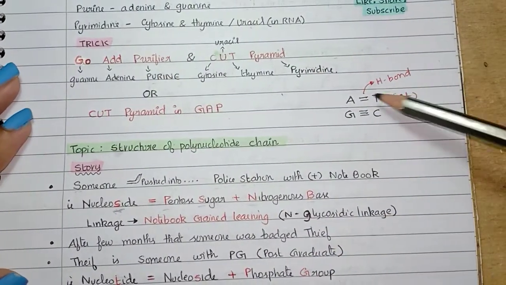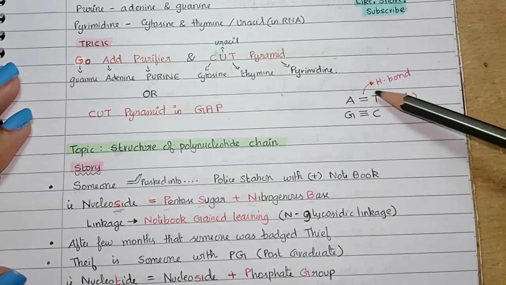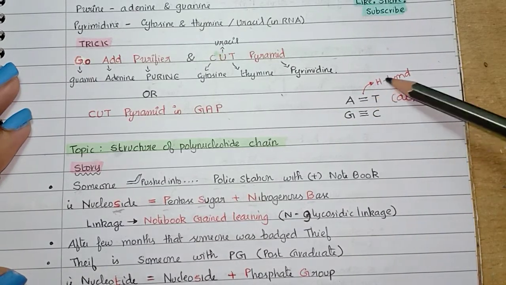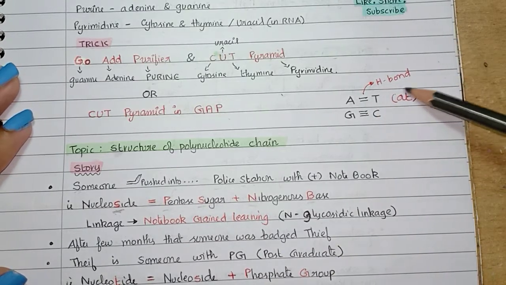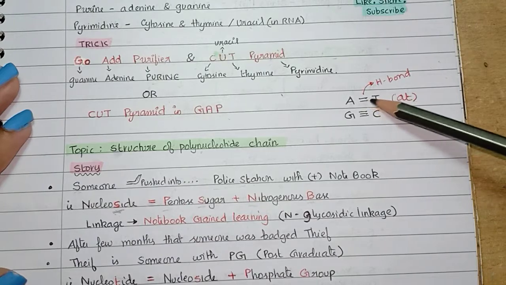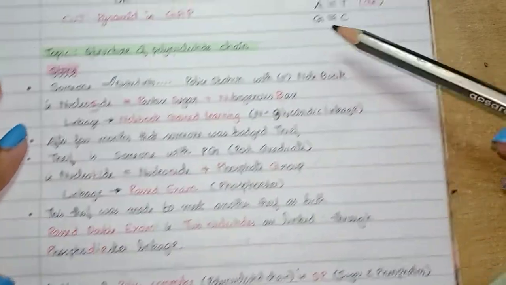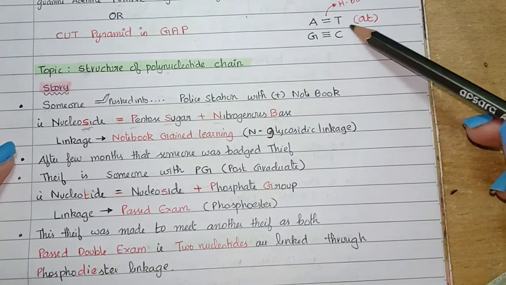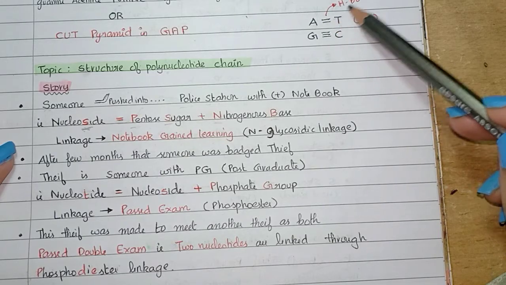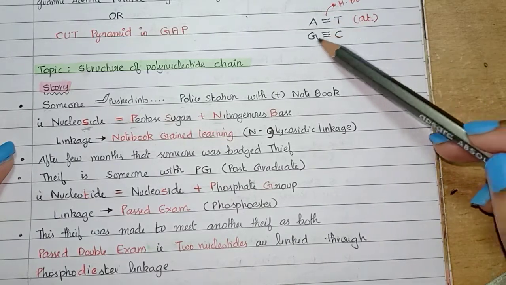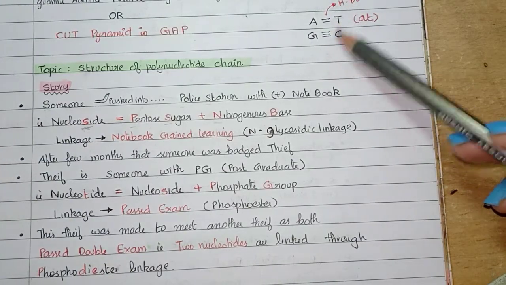And the next thing is A, that is adenine, is with thymine with a double bond, with double hydrogen bond. Okay, you can learn it as AT. So A bonds with T with double hydrogen bond. And guanine is bonded with cytosine with triple bond. When A is double hydrogen bonded with T, then G will of course be triple bonded with C. Okay, you can learn any of this.